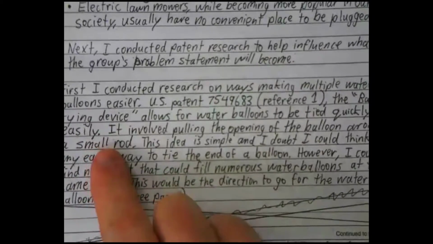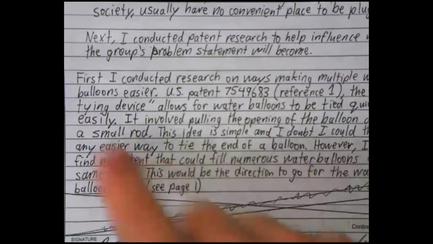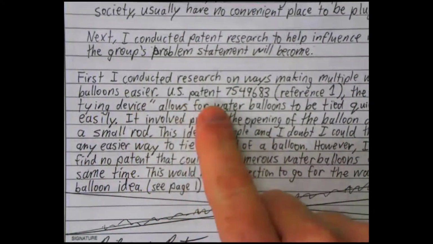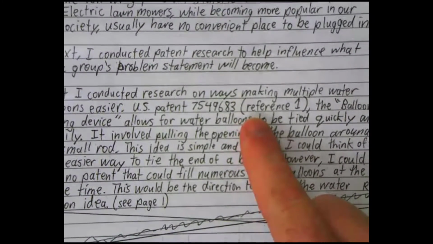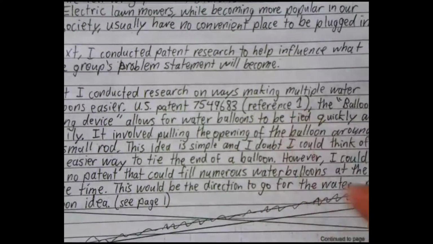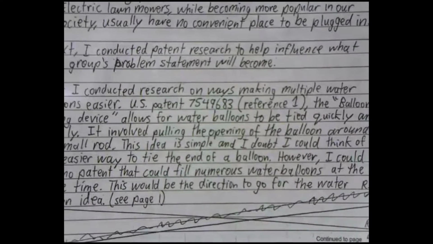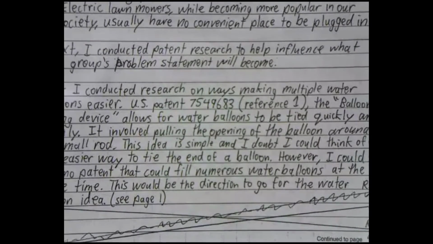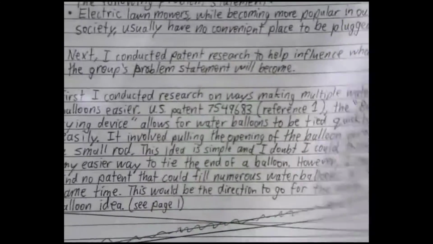Also down here, you will see that the person has done some research, and they say, first I conducted research on ways of making multiple water balloons easier, U.S. patent number, and then in parentheses have written reference 1. So in the back of this person's engineering notebook, I would be able to go find reference 1, and reference 1 would be the website in APA format to that device.